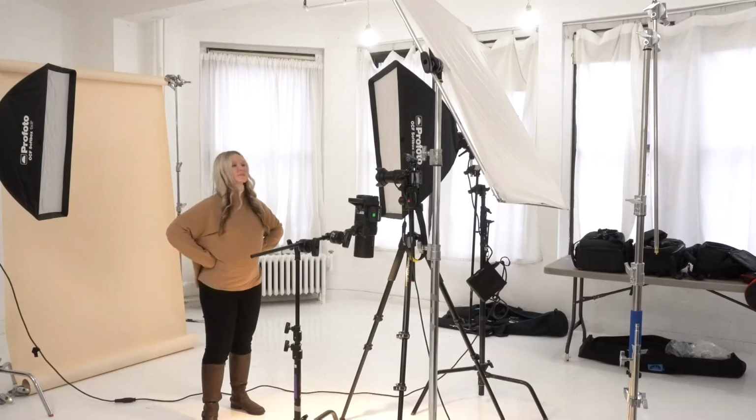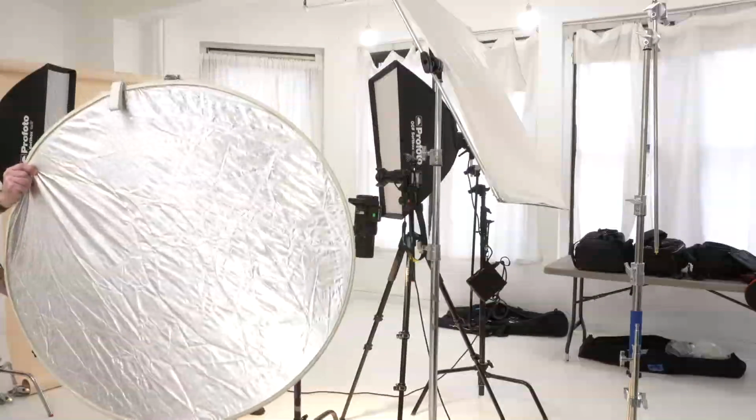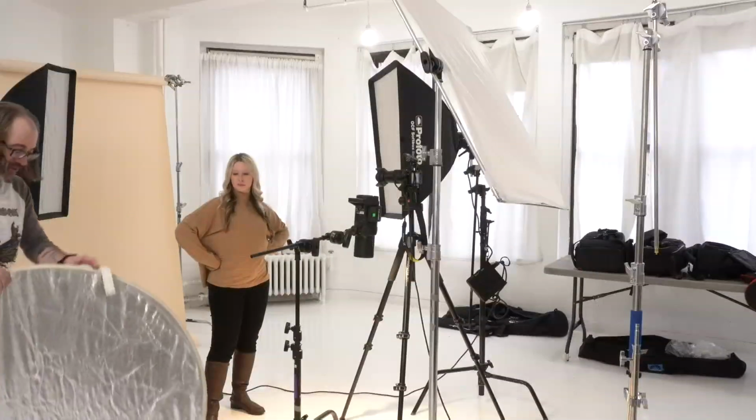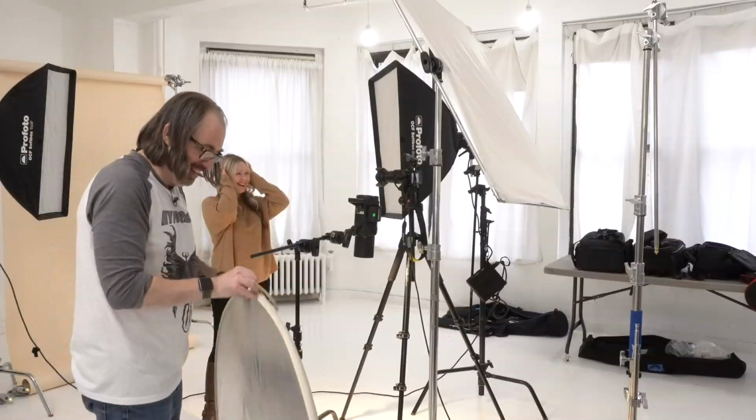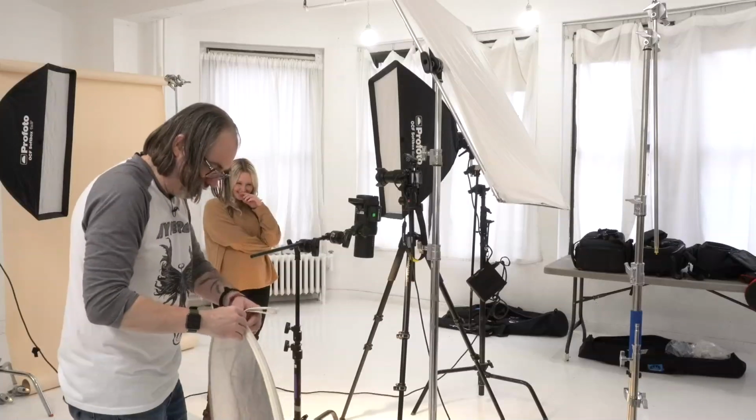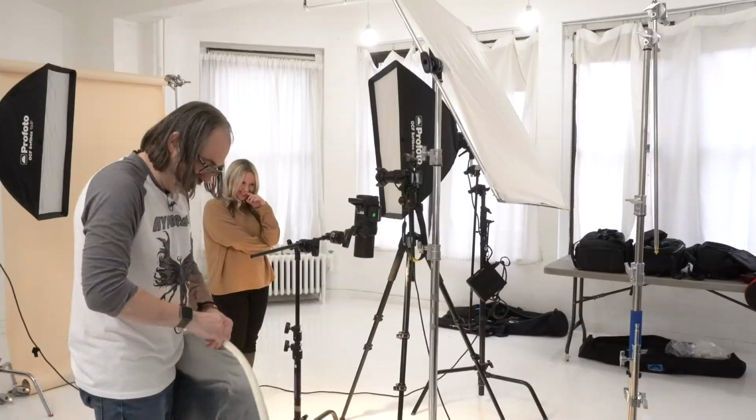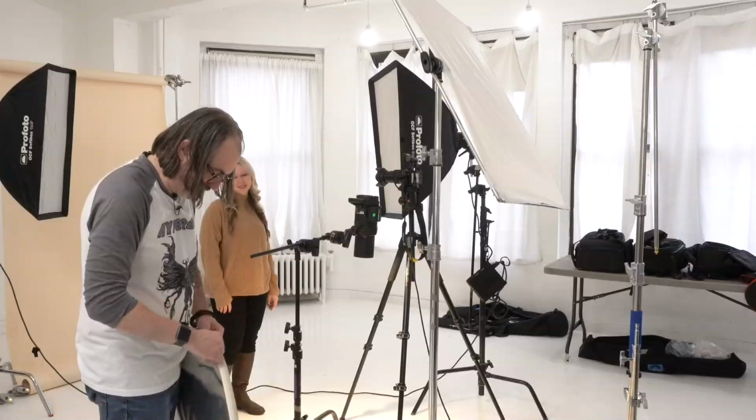Hold on, ready? Voila. Is it gold? No, it's silver. Is that the silver and the matte silver one? Yeah. Oh, that's the cool one. Yeah, this is the old PhotoFlex one. Matte silver is awesome.